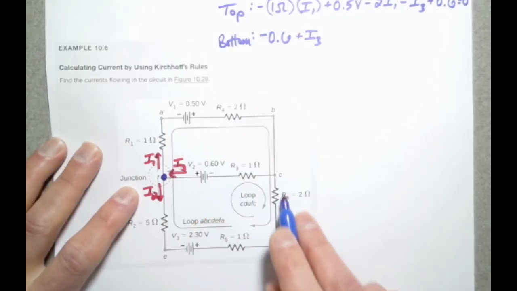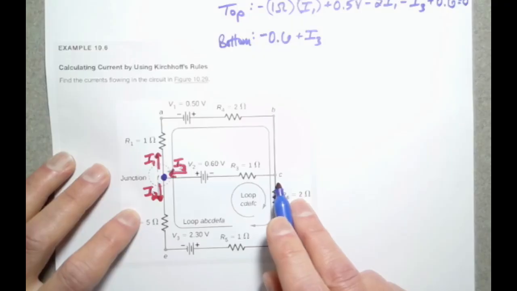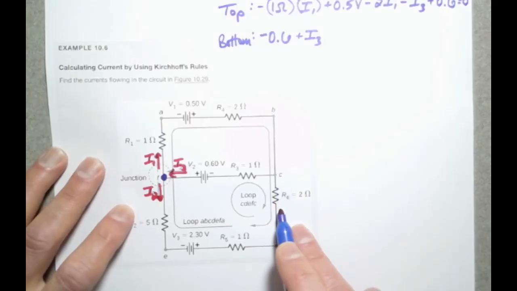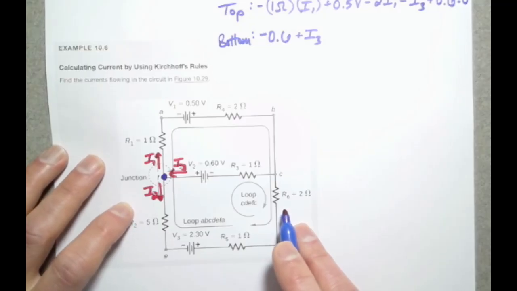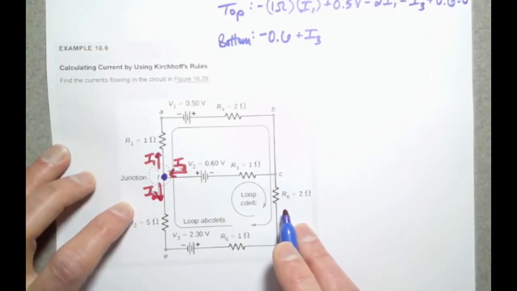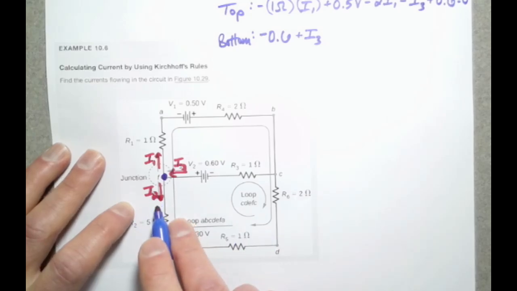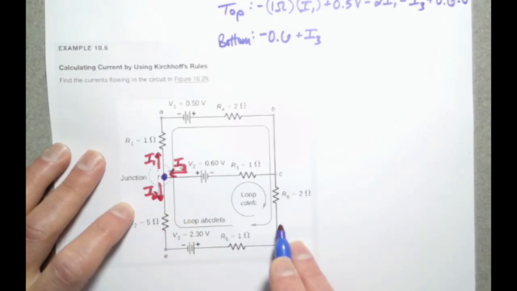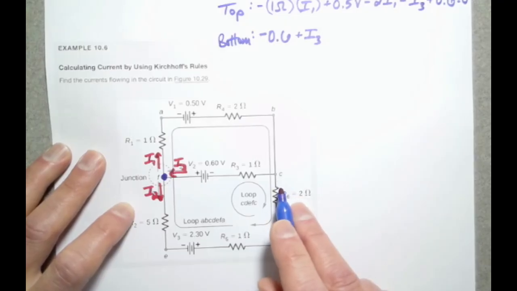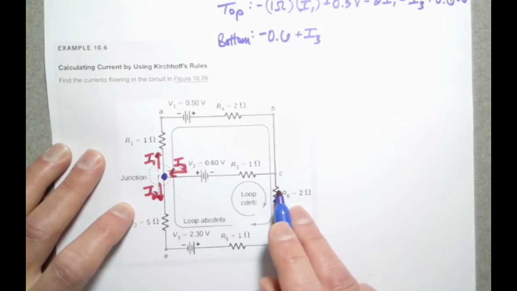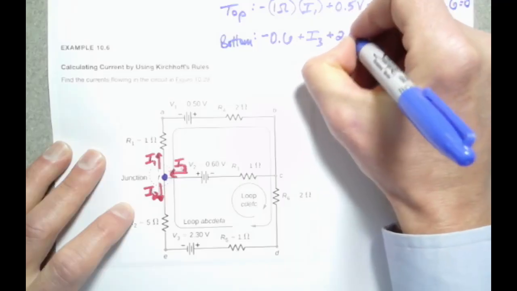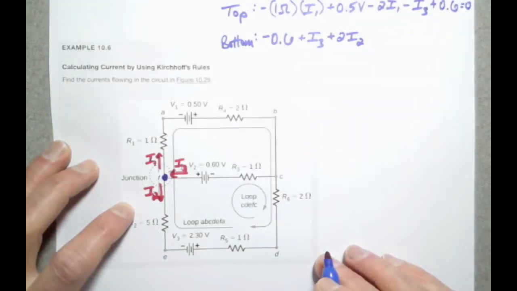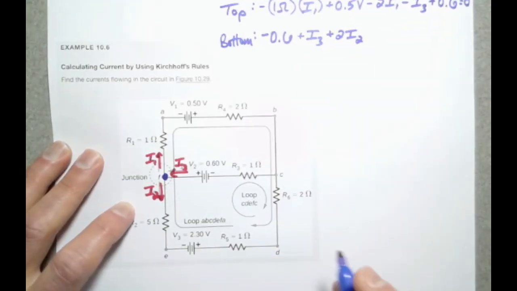We get to R6. This is a 2 ohm resistor. Okay, which way is the current going through this resistor? What current is going through that resistor? I2. And which way is it going? It's going this way and this way, right? Okay, so am I going up or down? I'm going up. So I'm going to go up 2I2. Okay, does that make sense? I'm going to keep going.